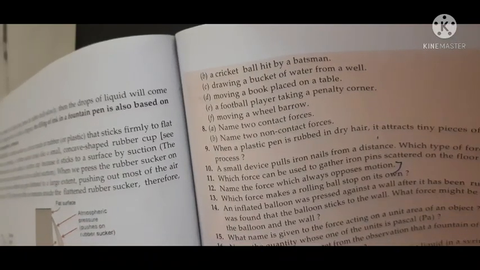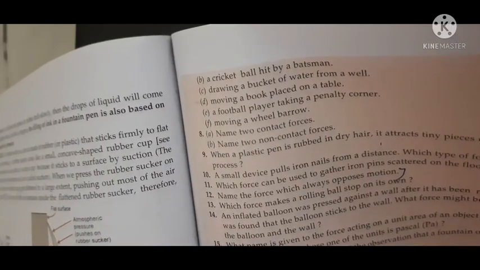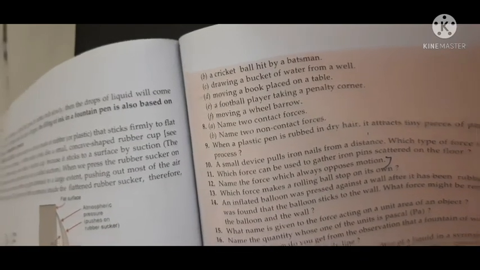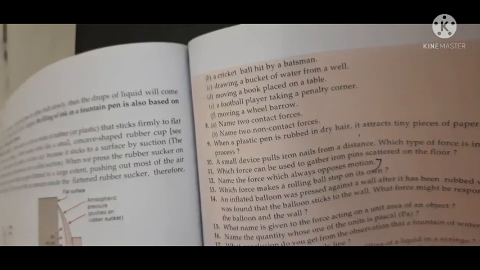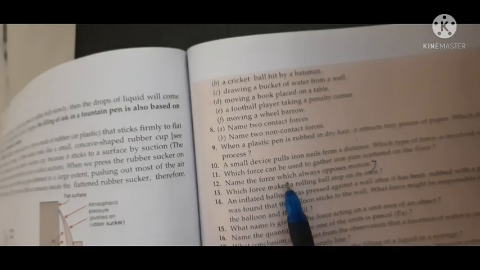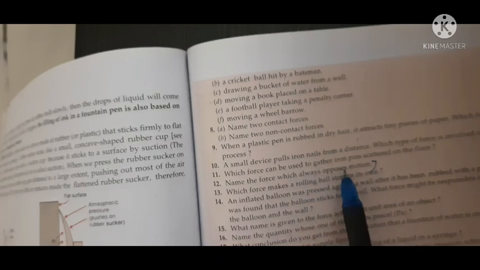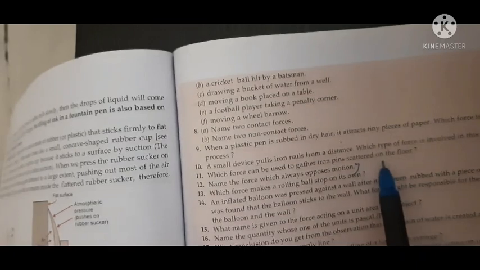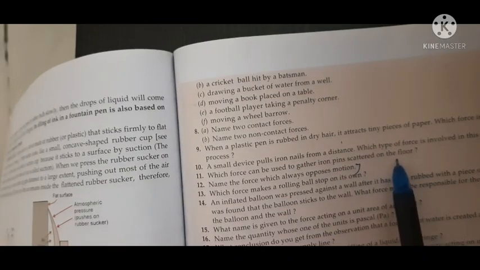A small device pulls iron nails from a distance. Which type of force is involved here? So the force which is involved here is electrostatic force only. Question number 11. Which force can be used to gather iron pins scattered on the floor? So which is that force? That force is magnetic force.